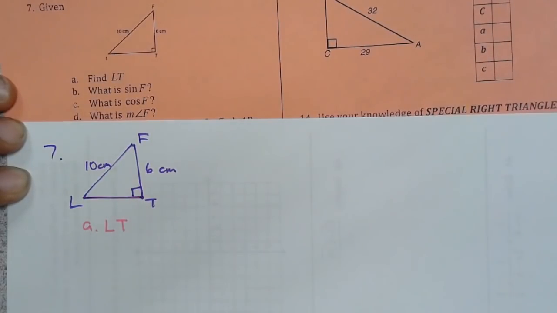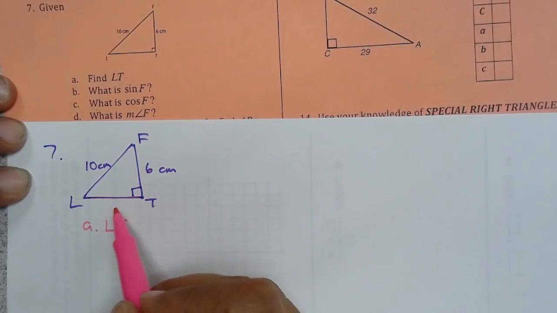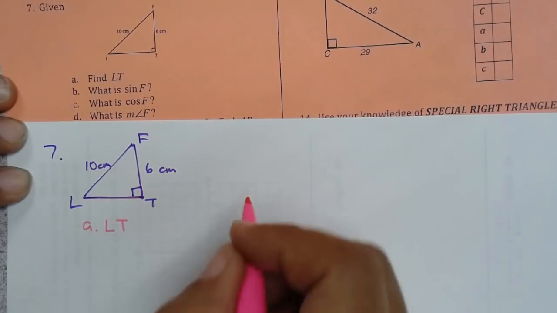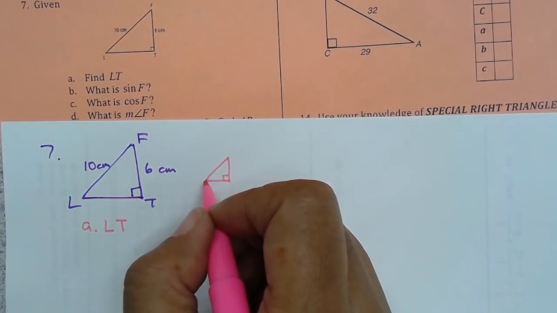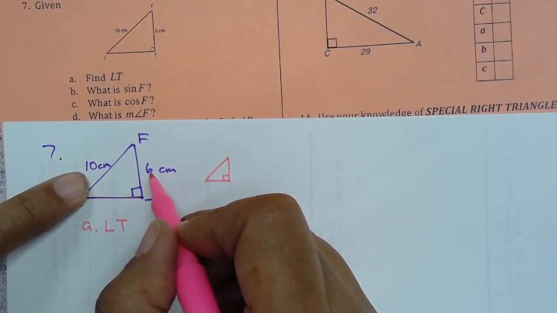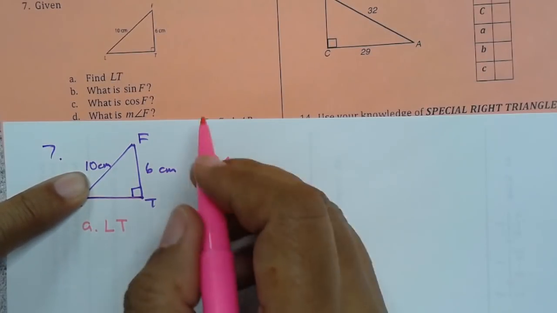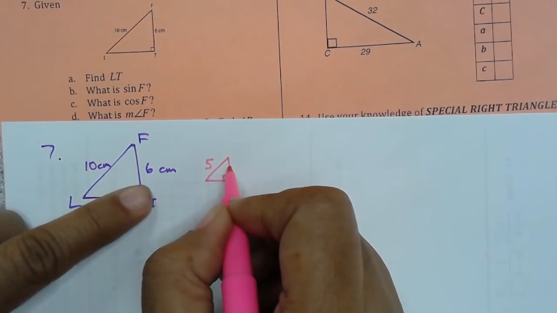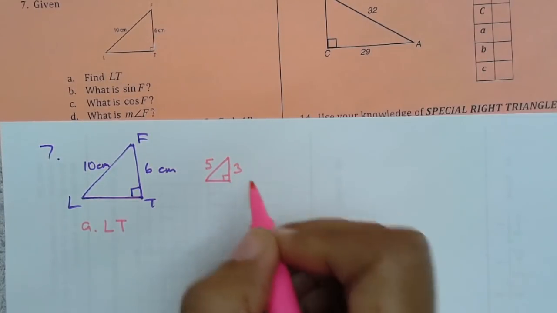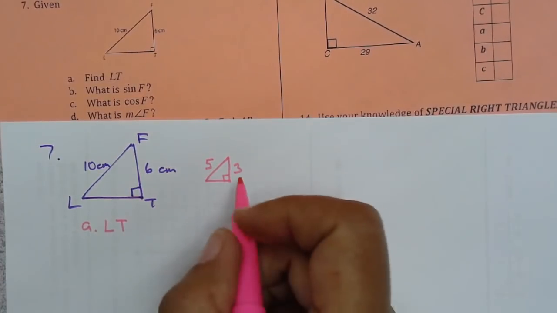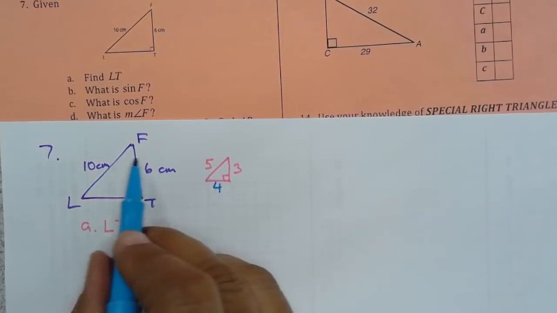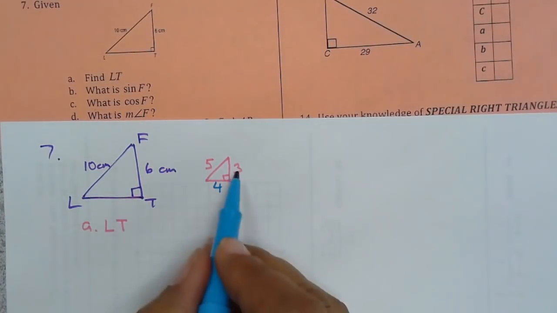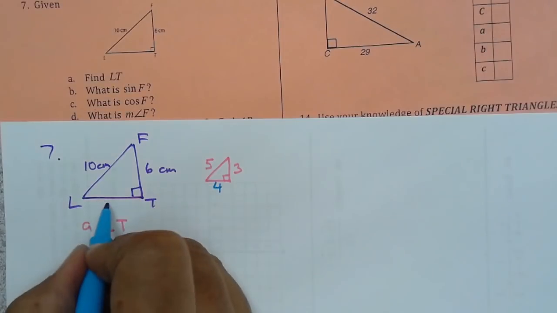Now, you can use the Pythagorean theorem, a squared plus b squared equals c squared, but I noticed 10 and 6 might be familiar, so I'm going to draw a similar version of this and scale it down. What can go into 10 and 6? They both can be divided by 2. 10 divided by 2 is 5. 6 divided by 2 is 3. Does this look like a familiar Pythagorean triple? This is a 3, 4, 5 triangle. Since this is just double the size, 3 times 2, 4 times 2, 5 times 2, that gets you 8 centimeters.